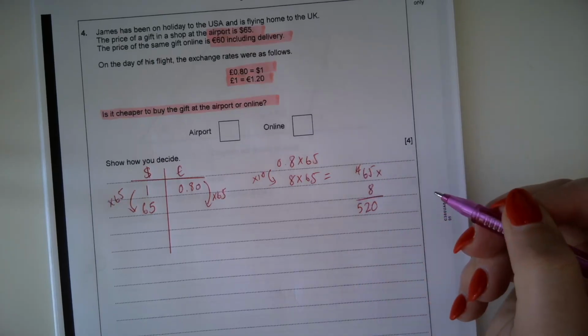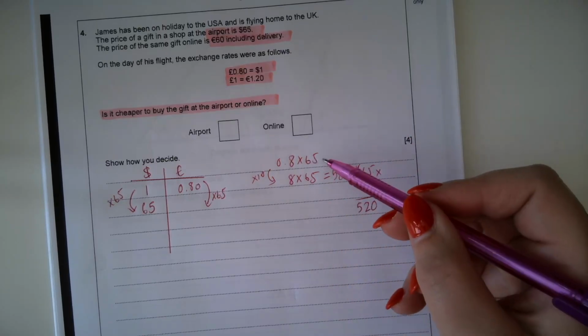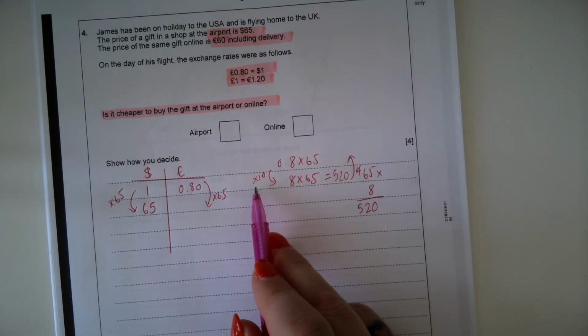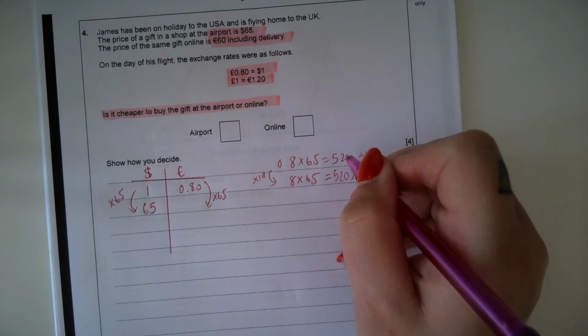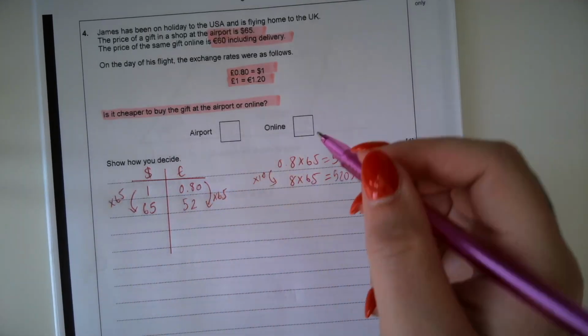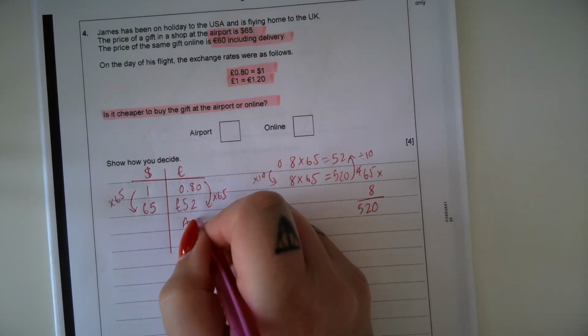So that's 520 here. But if I want the answer to 0.8 times 65, I've got to reverse. I've got to undo that times by 10. So I'm going to divide by 10. So 0.8 times 65 is 52. So that gift is £52 in the airport.